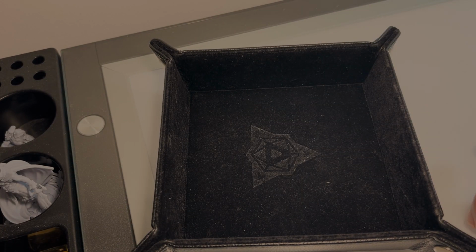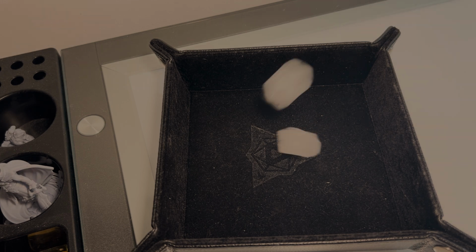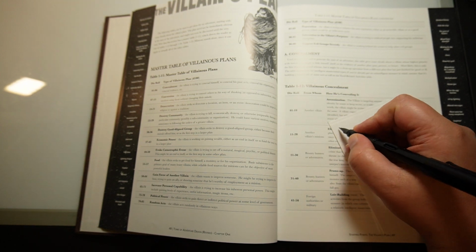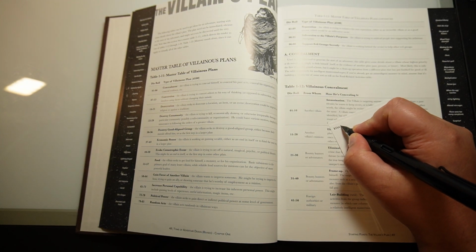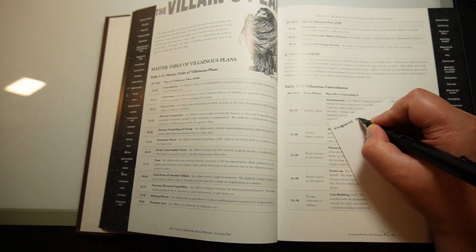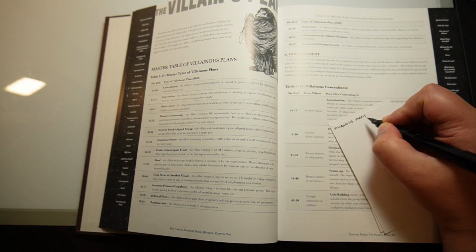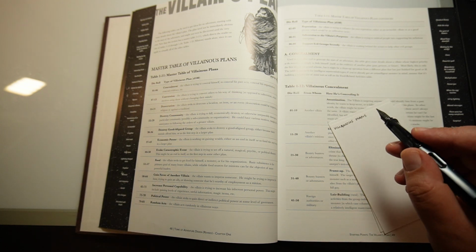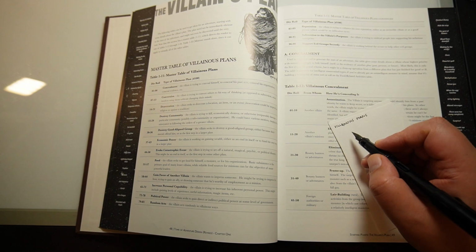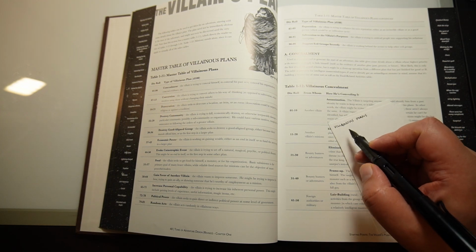And we're going to start with, we got a 72. I know it's just villain's plans, but I like the word villainous. And it does say villainous here. And we rolled a 72.